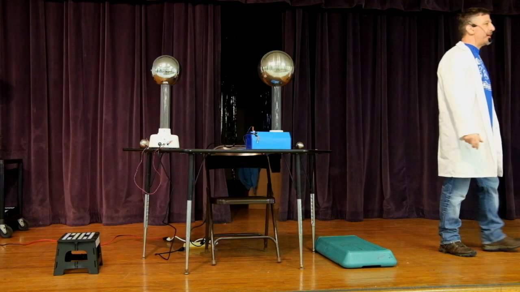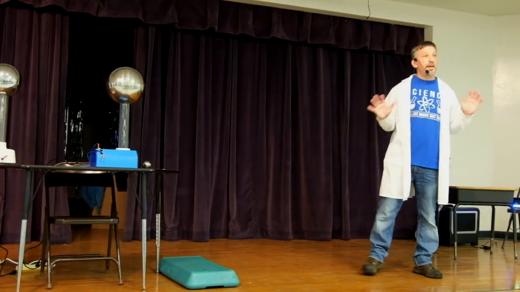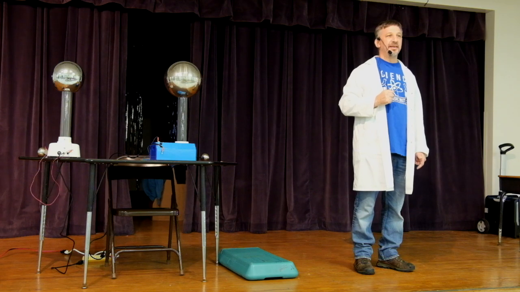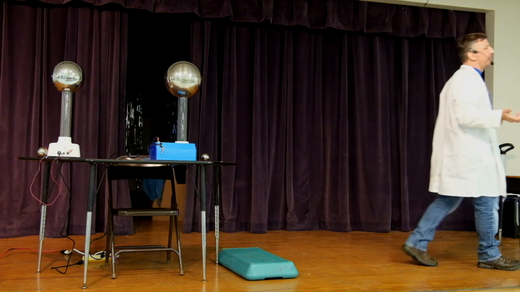The first thing we're going to talk about today is static charges. Does anyone know what static charges are? When your hair goes up. Yes, that's an example of static electricity.